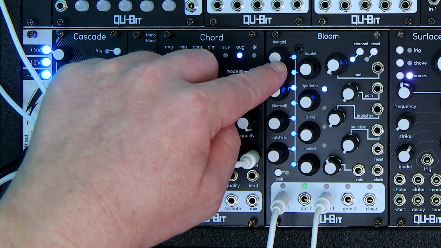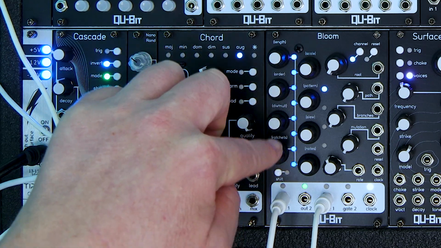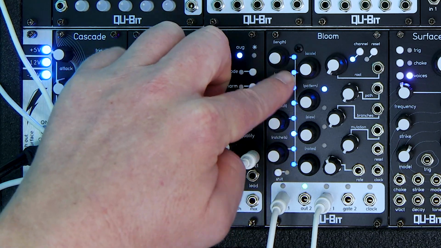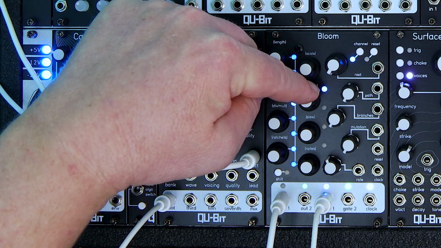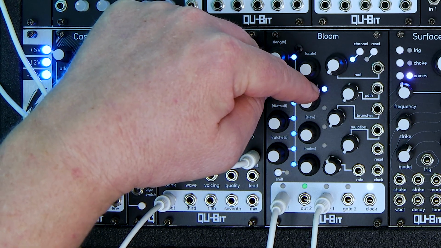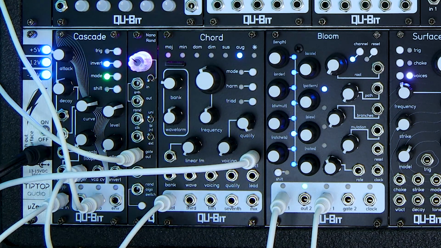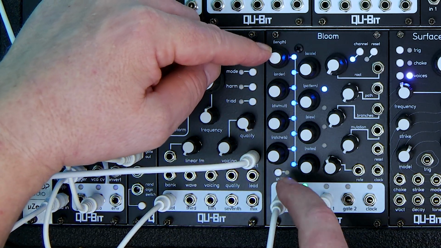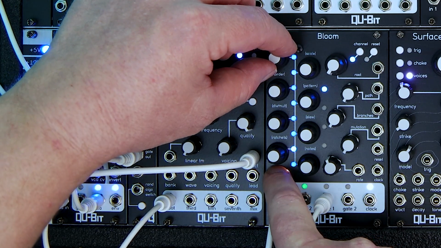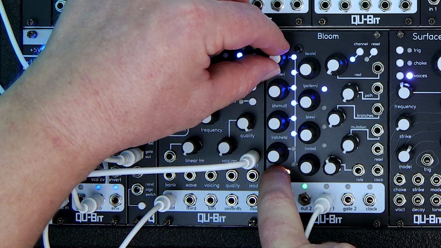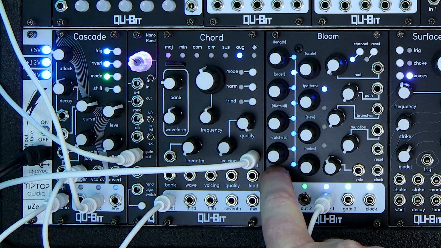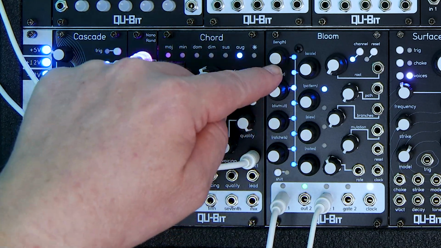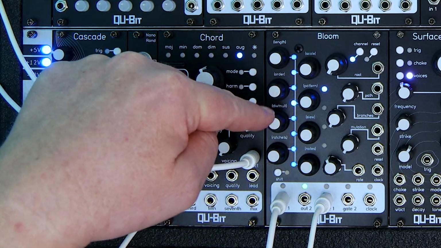So you can see that we're hitting all 8 steps of page 1. Remember, this is a 32-step sequencer, so you can adjust the pattern length by holding Shift and then adjusting length. So I'm going to hold down Shift, and I'm going to turn this down to just 4 steps. So now you can see it hitting 4 steps here.